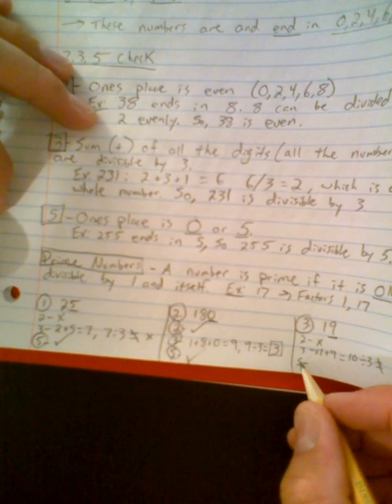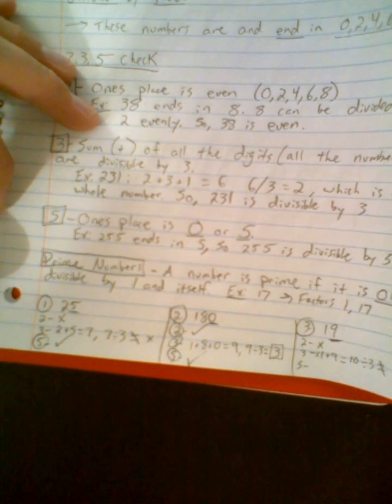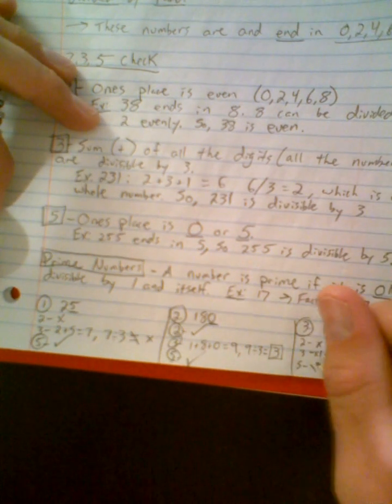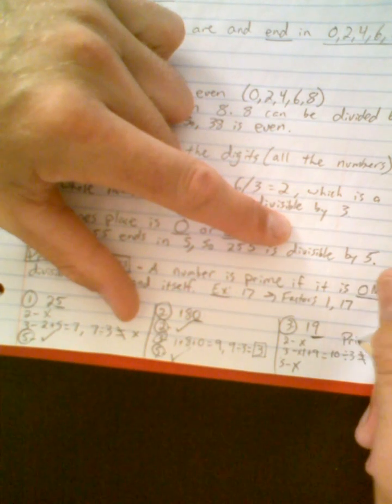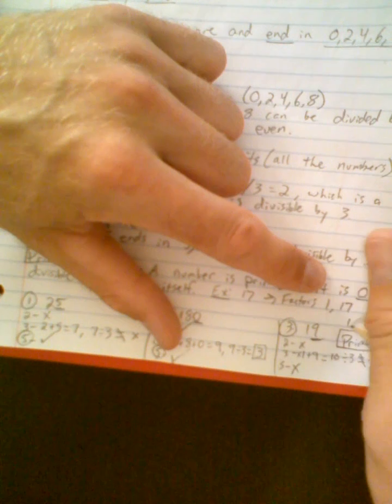And our final test, 5. Is the ones place a 0 or a 5? Well, since it's not a 0 or a 5, I'm going to cross that off. So if your numbers are not divisible by 2, 3, or 5, we call that prime. We call that prime. The only factors are 1 and 19.